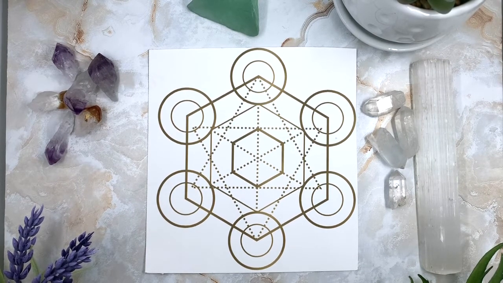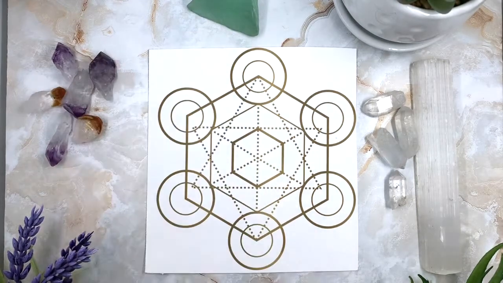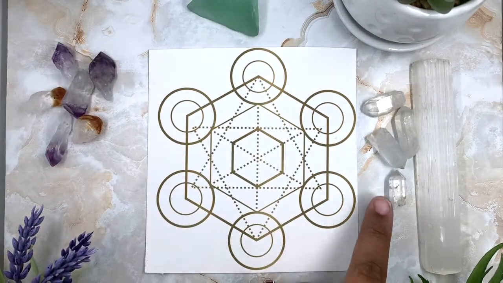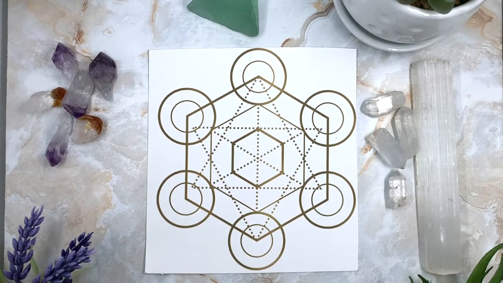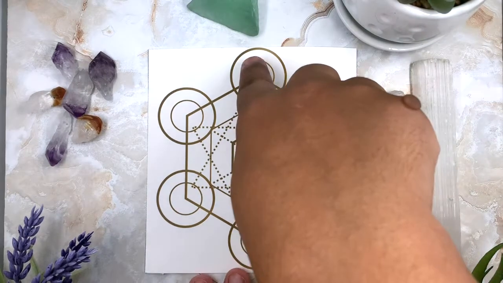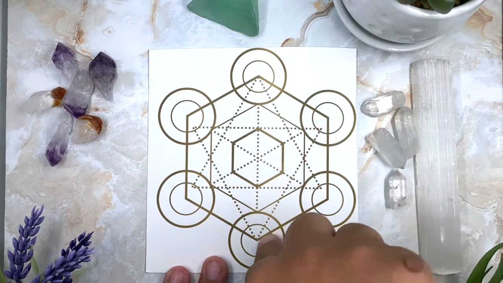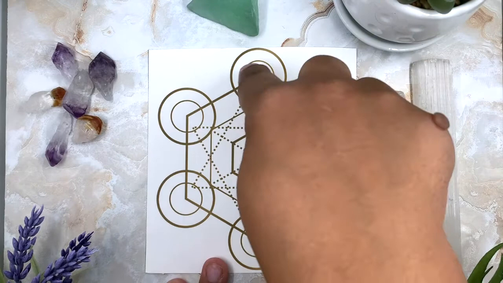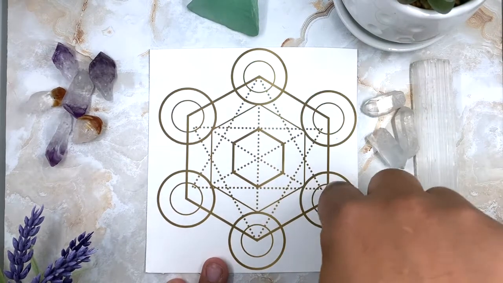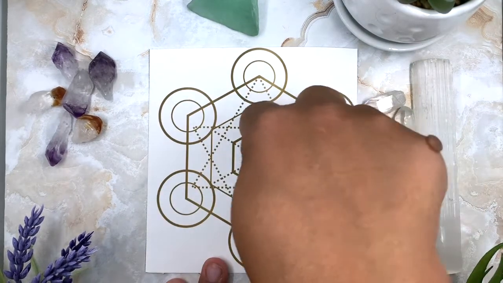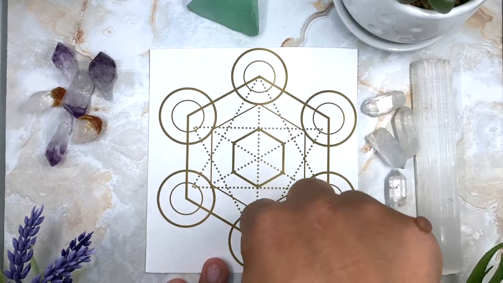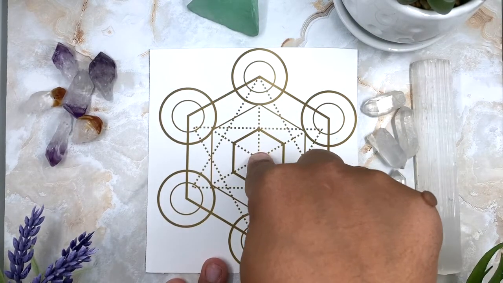But for now I am setting up a crystal grid for balance and for ease. So I'm using citrine, I'm using amethyst, fluorite, and clear quartz. Okay. So for a crystal grid, you want to start with the outside, and then you're going to make your way around the crystal grid, adding the crystals to these specific points here. And you can do them on the inside as well with your final crystal in the middle.